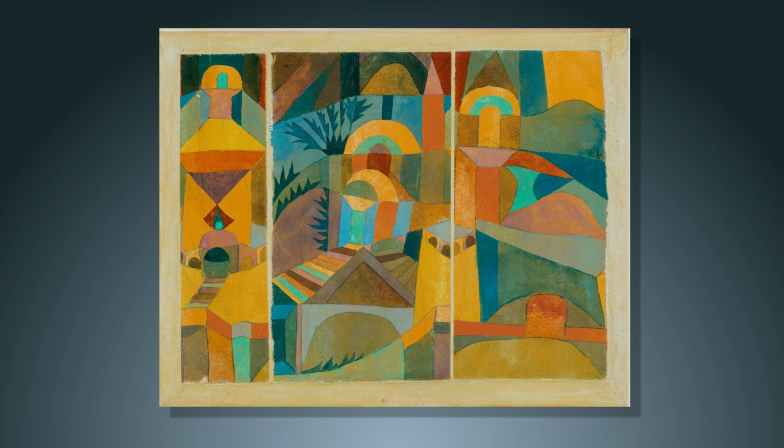Lastly, let's take a look at the painting Temple Gardens. Take a moment and really look for the shapes used and what effects they provide the painting. What effect does it have on you that the work is separated into 3 sections?